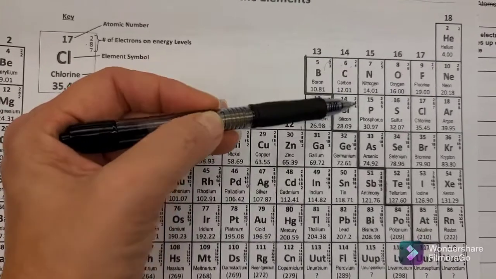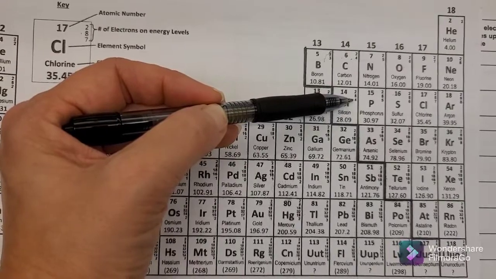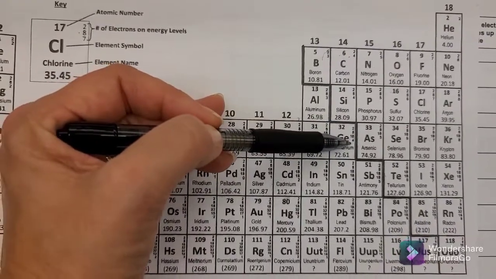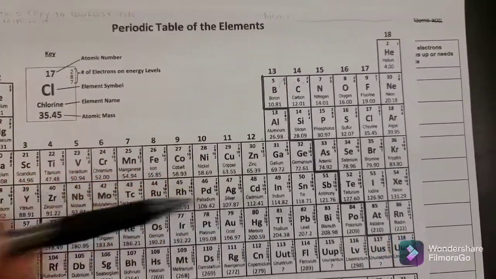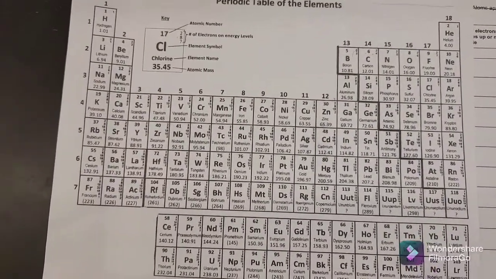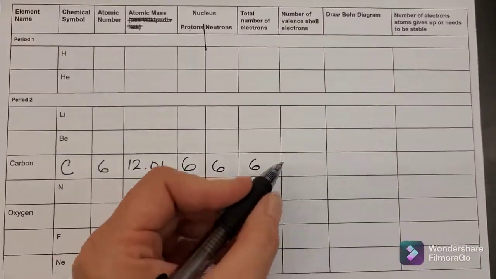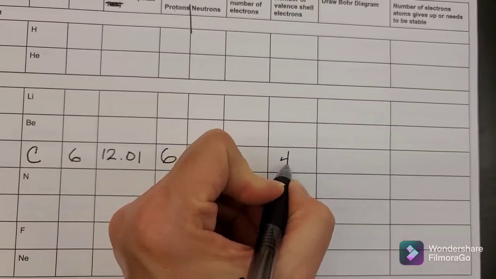So how many valence electrons does carbon have? 4. Now if you look, how many does silicon have? How many does germanium have? Everything in group 14 has how many valence electrons? 4. Your answers are on the periodic table. Does that make sense? Okay, so I will put number of valence shell electrons, 4.